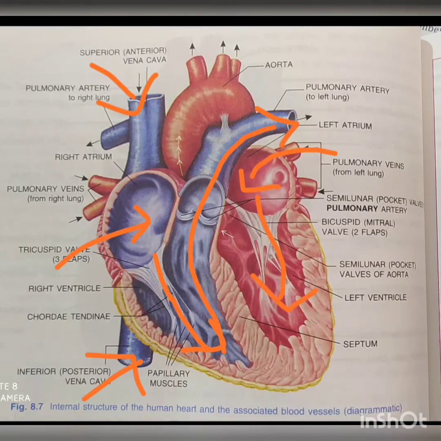And then, due to ventricular contraction, the oxygenated blood is pumped into the aorta, the largest blood vessel of the body. From the aorta, blood flows through arteries to all parts of the body except the lungs.